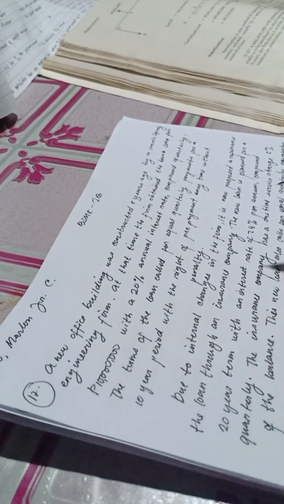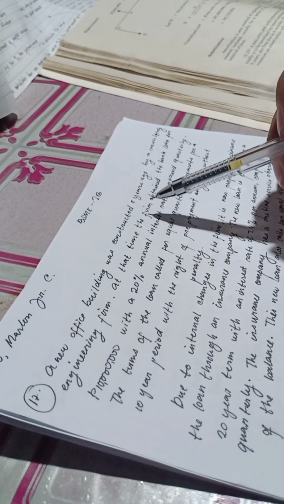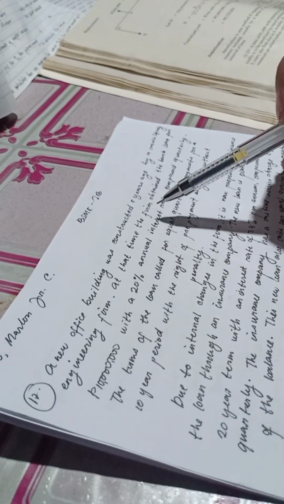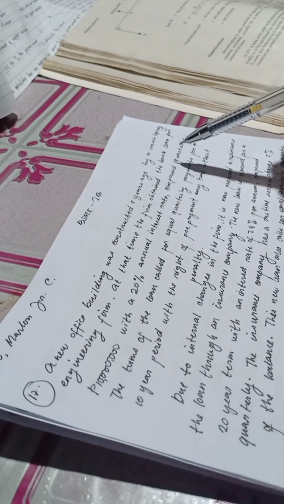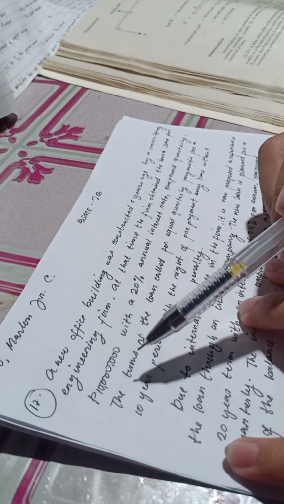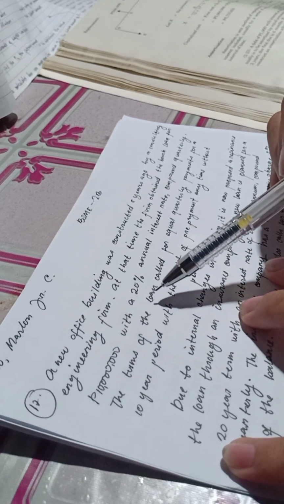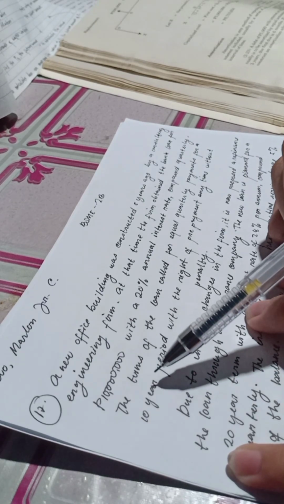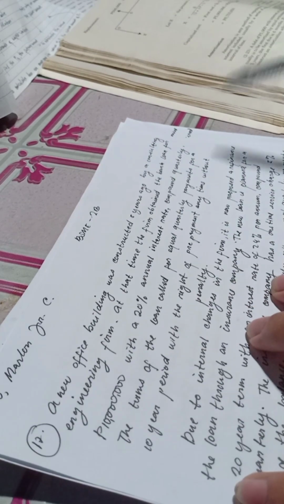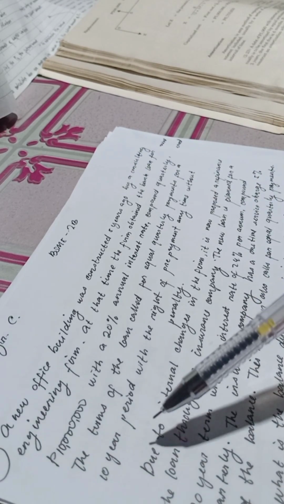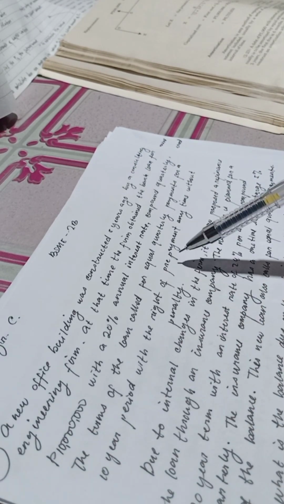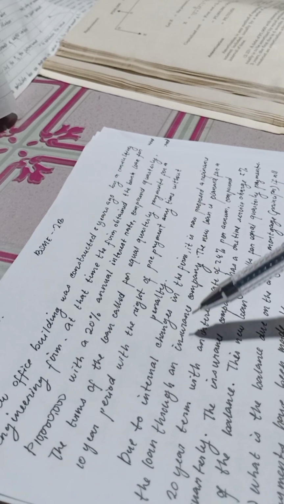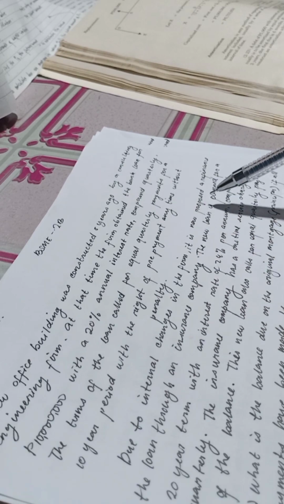A new office building was constructed 5 years ago by a consulting engineering firm. At that time, the firm obtained a bank loan for 10 million pesos with a 20% annual interest rate, compounded quarterly. The terms of the loan called for equal quarterly payments for a 10-year period with the right of prepayment anytime without penalty.